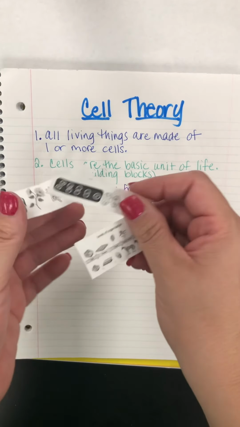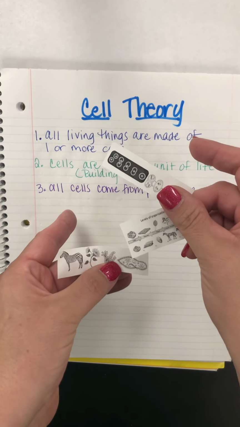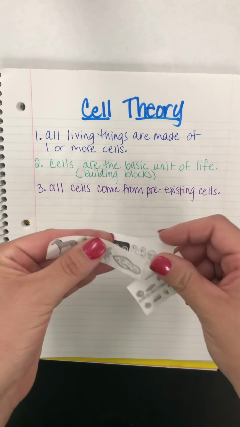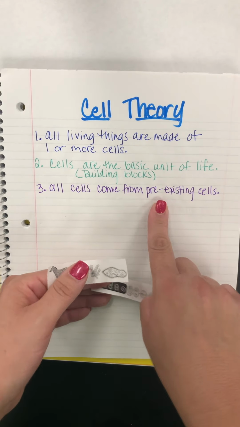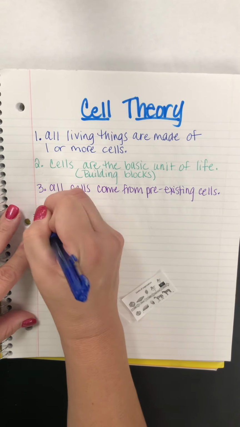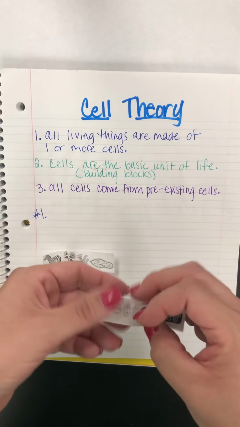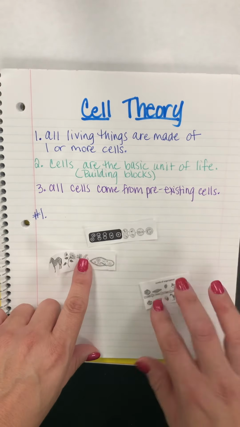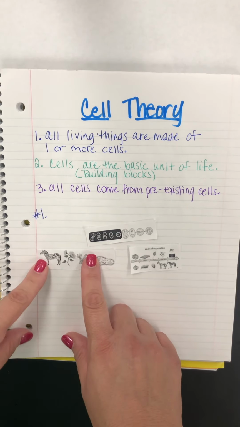What we're going to do now is we're going to use these 3 different sets of images, and we're going to put them in our ISN, and we're going to label them either part 1, part 2, or part 3. Okay? So I'm going to go part 1 right here. I'm going to put number 1, and I'm going to look at these 3 different pictures, and I want to decide which one of these pictures is showing me that all living things are made of 1 or more cells.